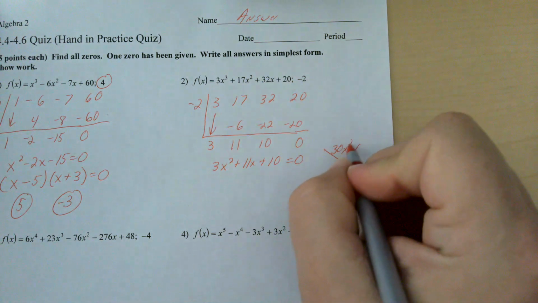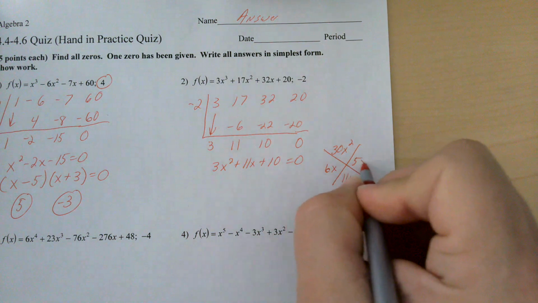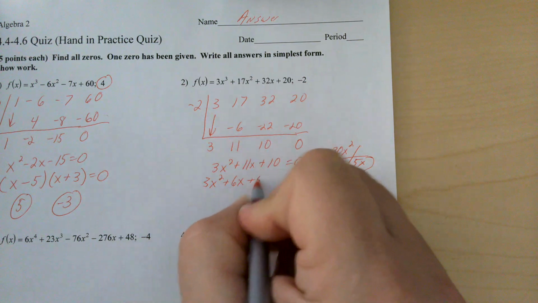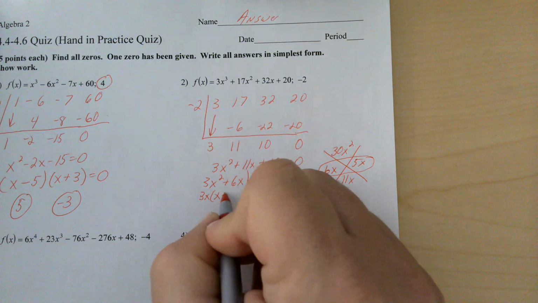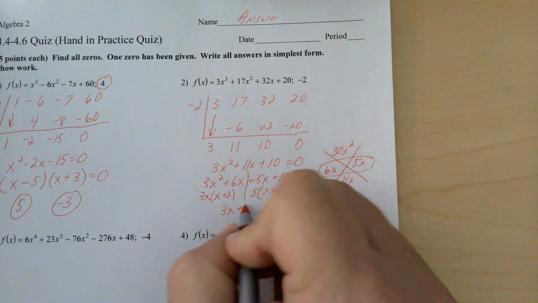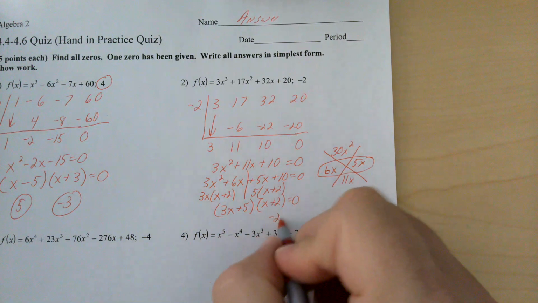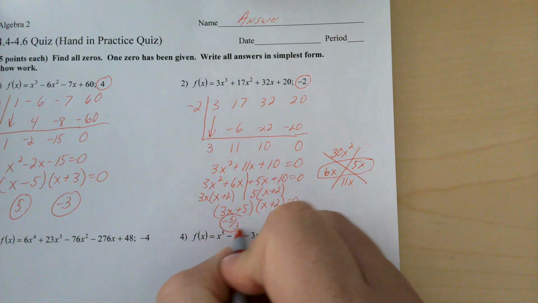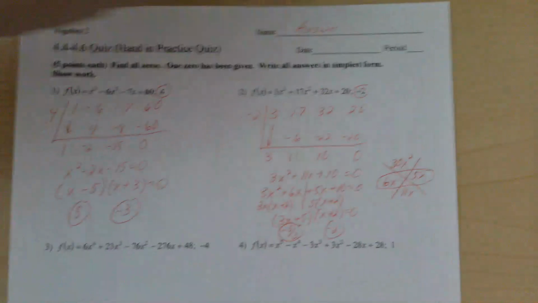The AC method, ways of getting 30x squared to add up to 11x. That's just simply 5 and 6 or 6 and 5. It doesn't matter the order. So factor by grouping. Factor out of 5. 3x plus 5, x plus 2. -2, and -2, so that's a repeat. And then -5/3. Okay, not difficult at all. Should be easy.